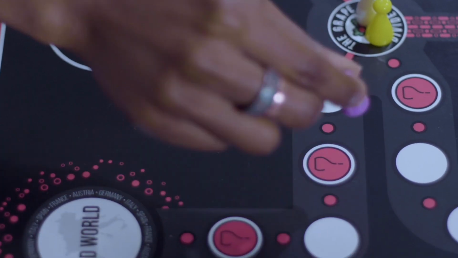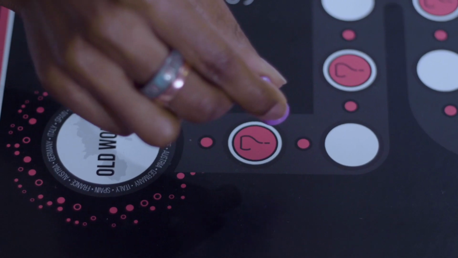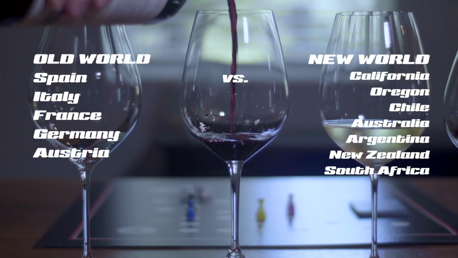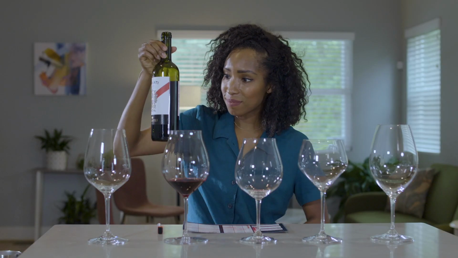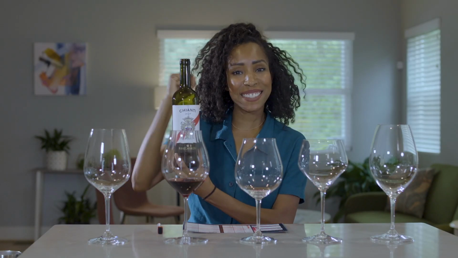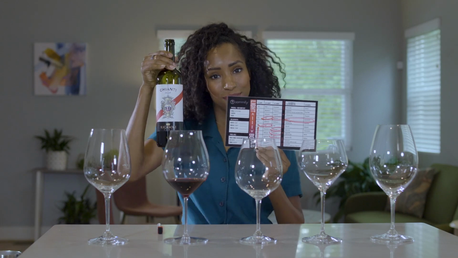The fourth call is New World versus Old World. The Old World is basically Europe. Those grapes tend to have more earthiness and funkiness and lead with acidity, whereas New World will be more fruit-forward. Oh, and Sommify treats Oregon and California as countries. I mean, they basically are anyways. Mastering these calls will help you narrow down the potential grape and country the wine is from.